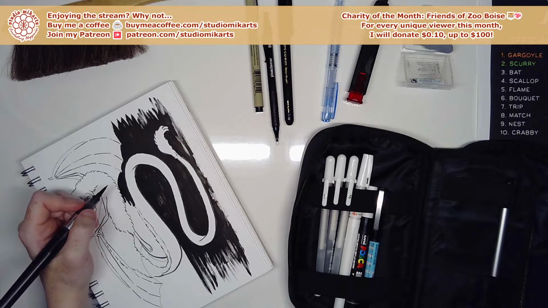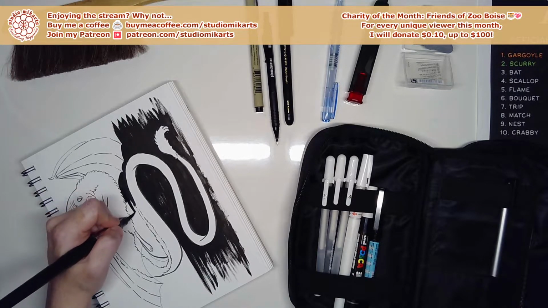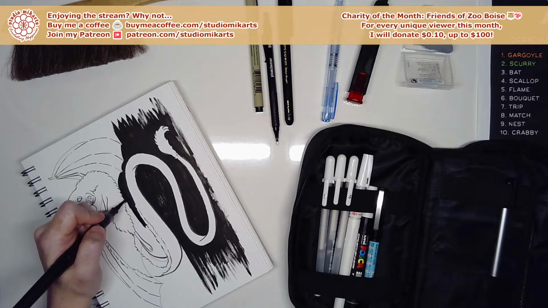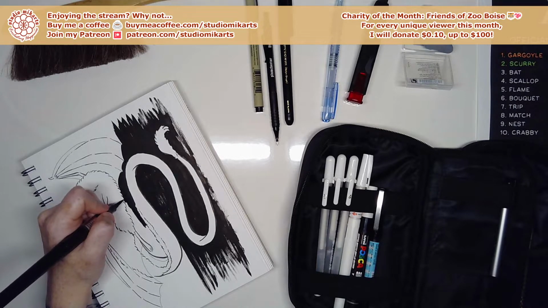I guess it makes sense to put a bat on a black background anyway, because they normally wouldn't be flying. Or at least most bats. Maybe there are some daytime bats, but I think most bats are nighttime creatures.